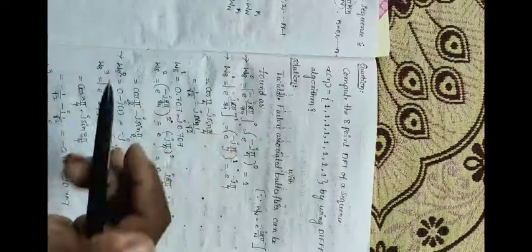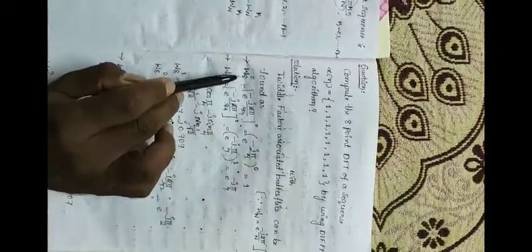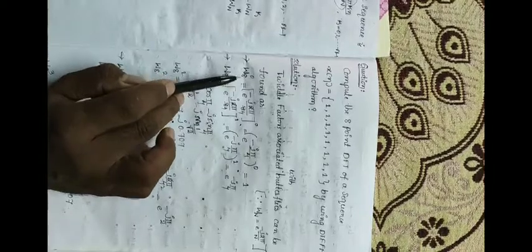Here capital N is 8. Why are we taking 8? Because the length of the given sequence is 8. You take 0, 1, 2, 3, 4, 5, 6, 7, that is 0 to 7, which means 8 points.